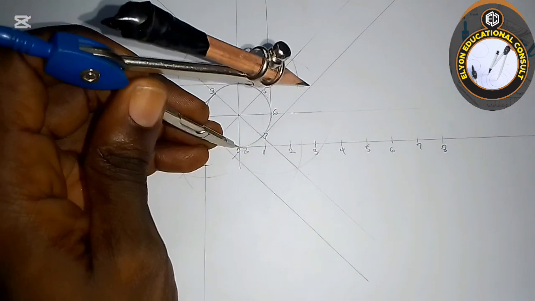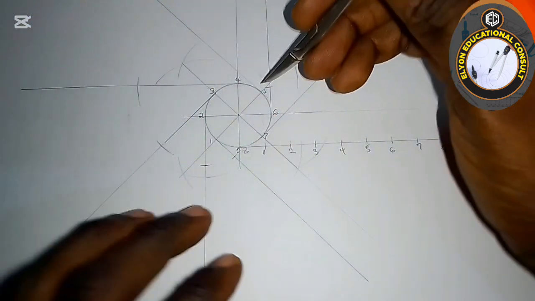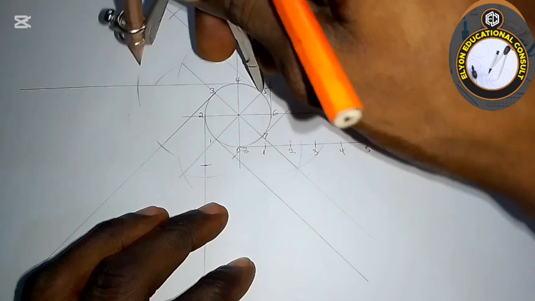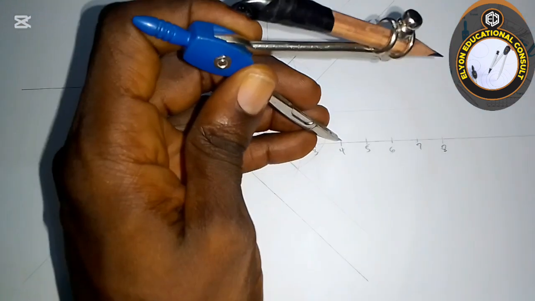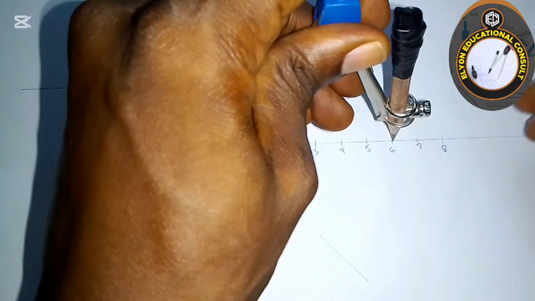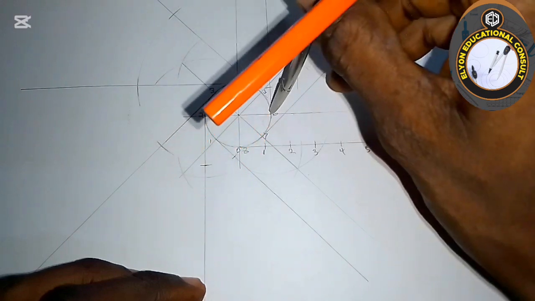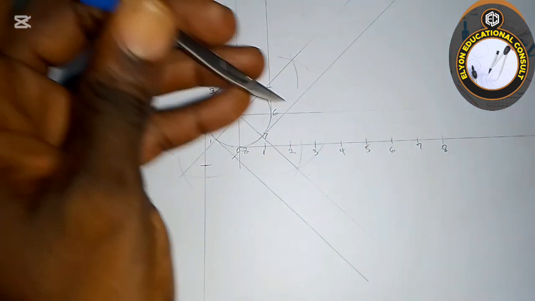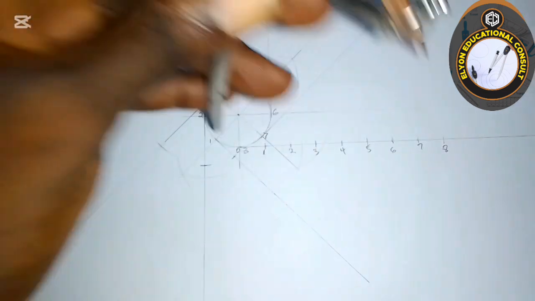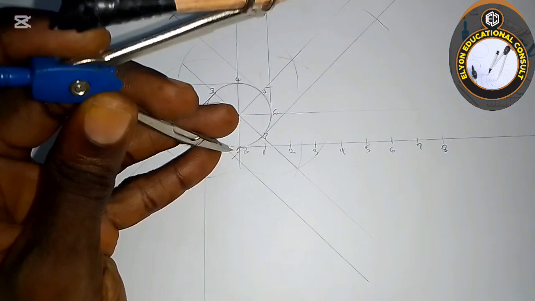Then go to 0 to 5. Place on this 5. Mark this. So we can have this like this. Then 0 to 6. Then place on 6. Mark this. Then go to 0 to 7. Then place on 7 this way. Then mark this. Then go to 0 to 8.